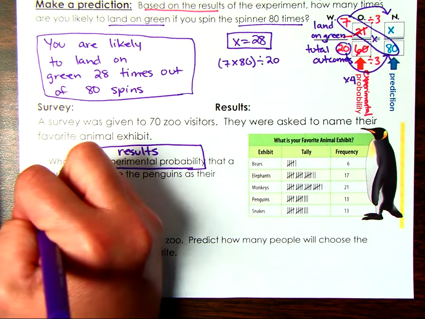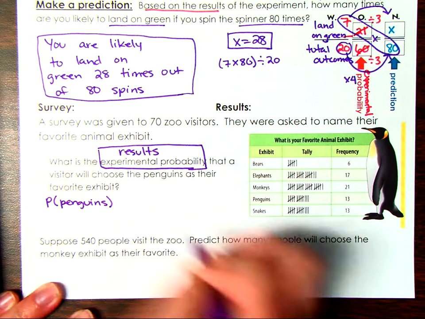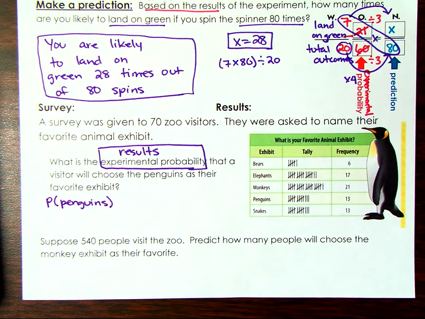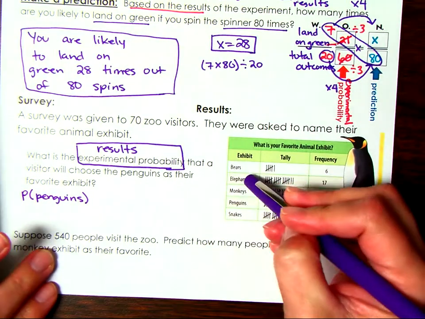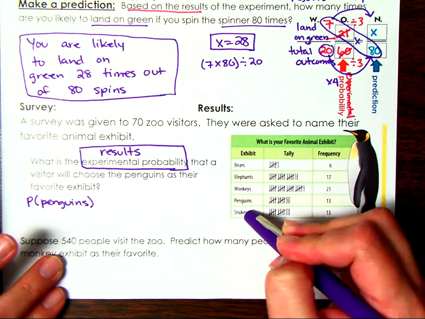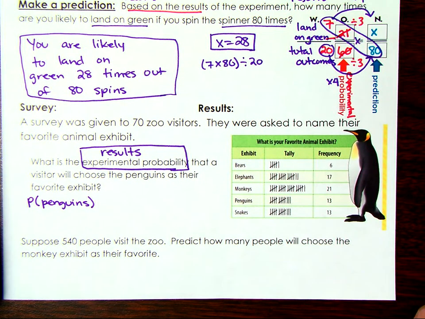So we're looking for the probability of the penguins. Okay? Now normally, if this was theoretically, what should happen, well, we have 1, 2, 3, 4, 5 animals. So we'd say there's a 1 out of 5 chance of them picking penguins. But if it's based on the results, that's actually based on what people said.